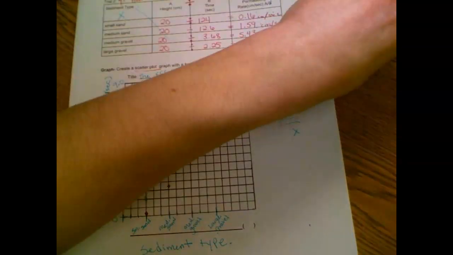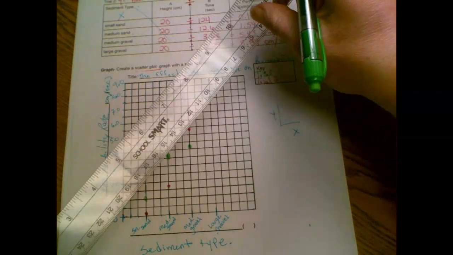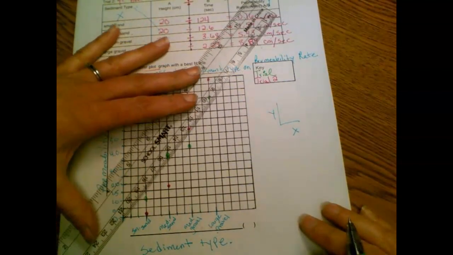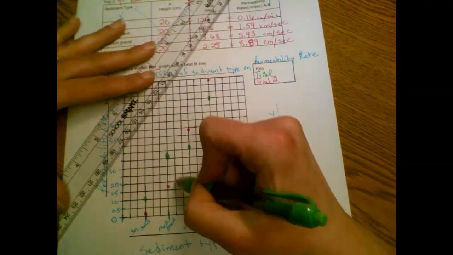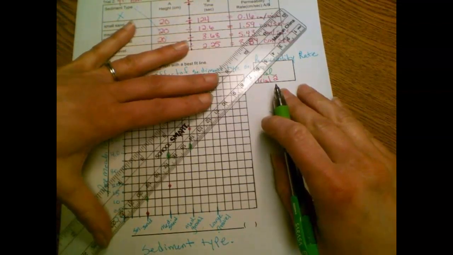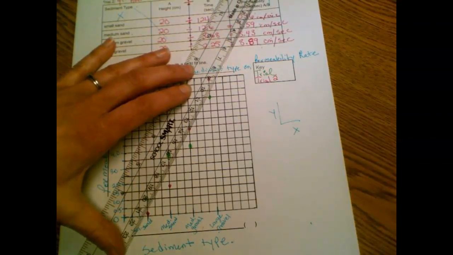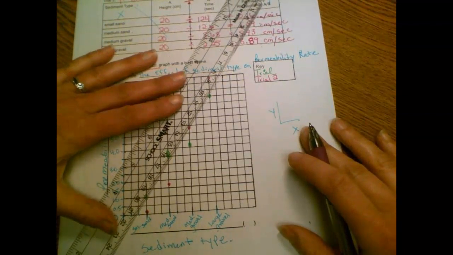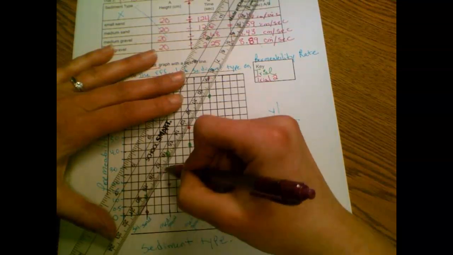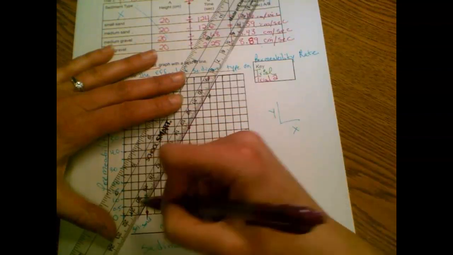All right. Then what you do is you take a ruler, and you don't connect the dots, all right, but you make a line that gets as close to all the dots as possible, and you don't even have to go through them all, or any of them for that matter. You just get as close as you can, and then you're going to draw one straight line that gets as close to all of them, okay?